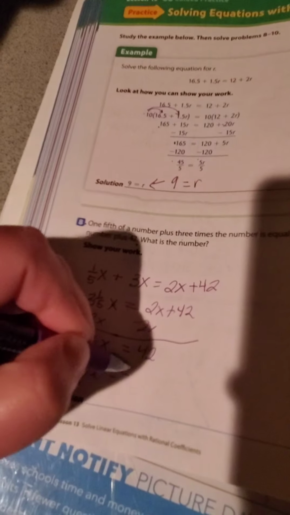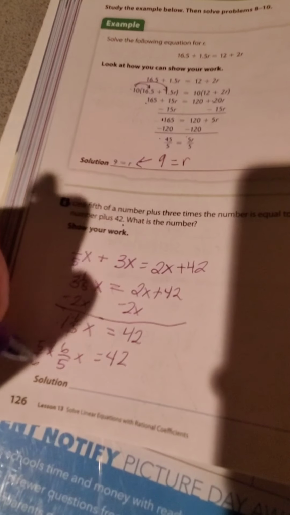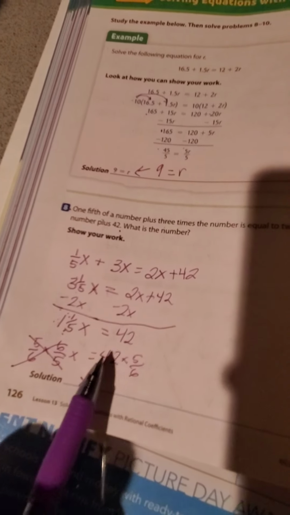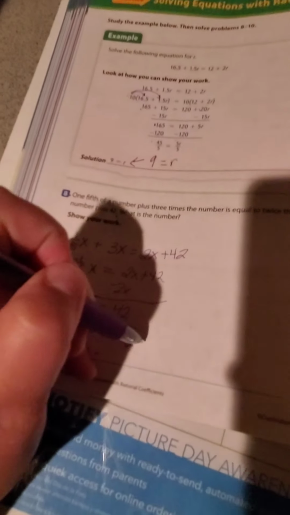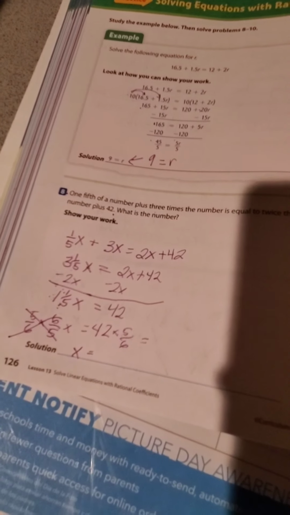So now I have 6 over 5 x equals 42, and what I can do is multiply by the inverse on both sides. So I can multiply by 5 over 6 times 5 over 6. These cancel out, and then I'm left with x equals 42 times 5, and then divided by 6.